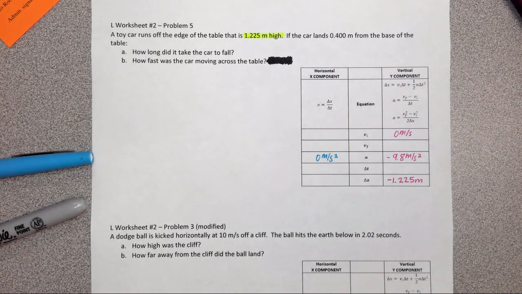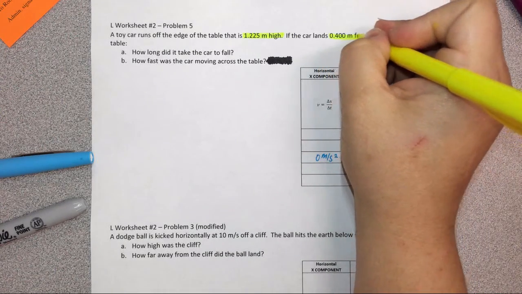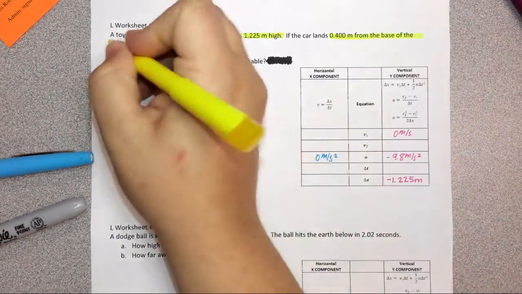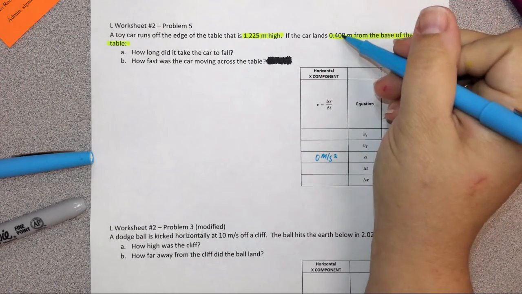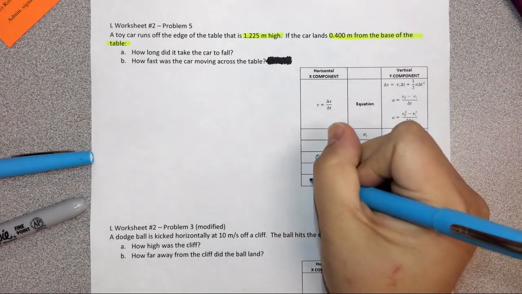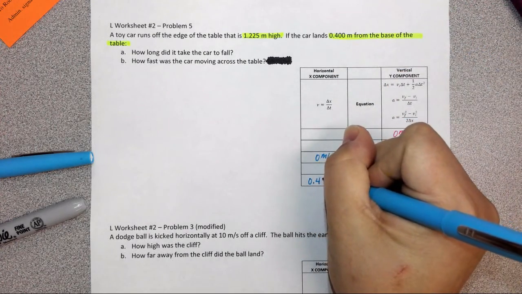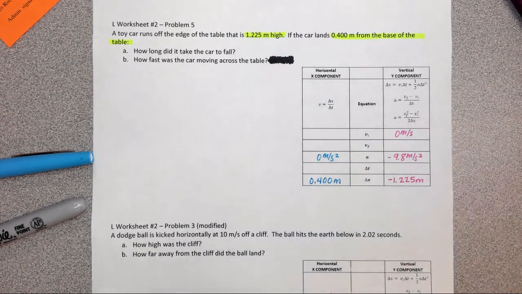Okay, if the car lands 0.400 meters from the base of the table, okay, anytime it says away or from the edge, we can conclude that that is a horizontal value. And because it says meters again, we know it's a displacement. So we're going to put 0.400 meters in for our horizontal.